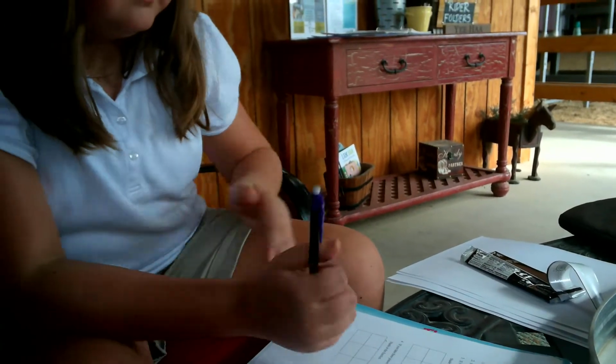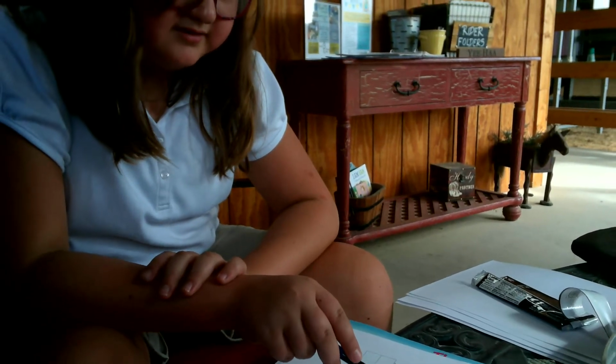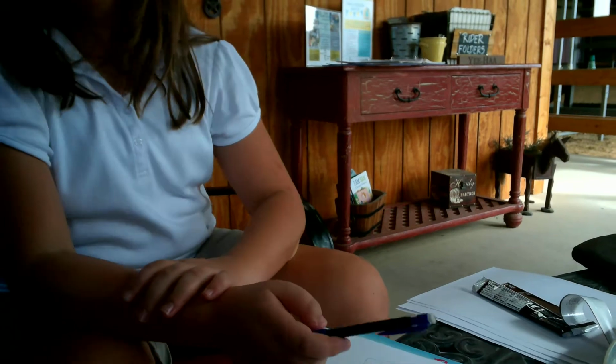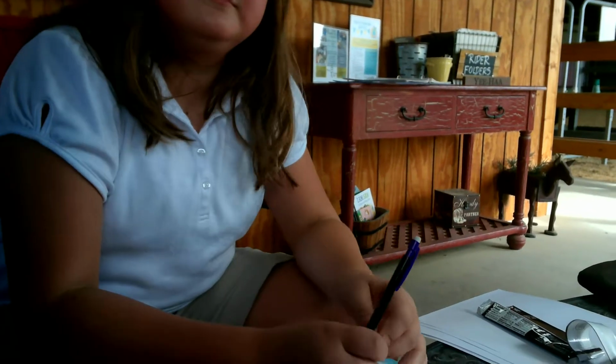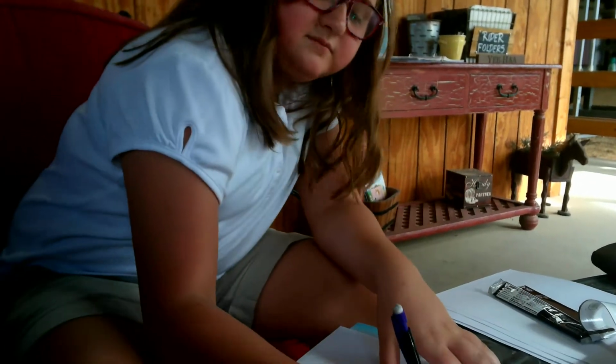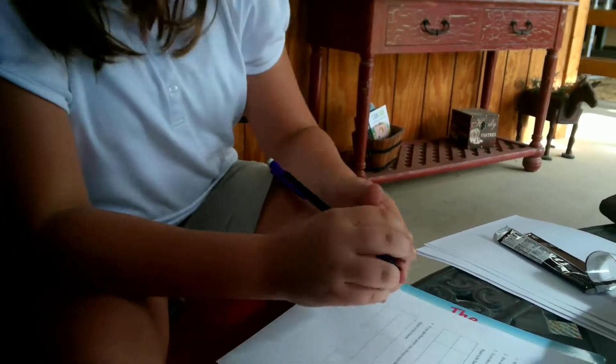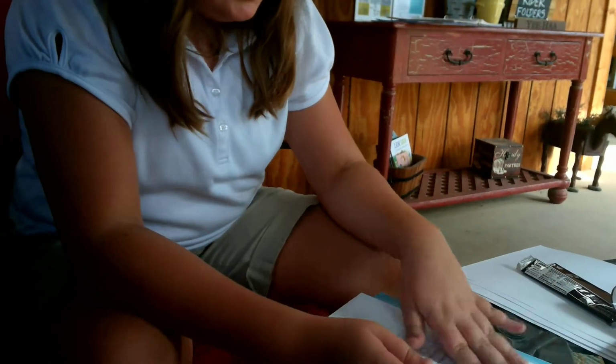Okay, what does the next one say? If you take one piece, how do you write that as a fraction? You would write it as 1/12. 1 over 12. And then what does the next part say to do? Shade in the fraction.